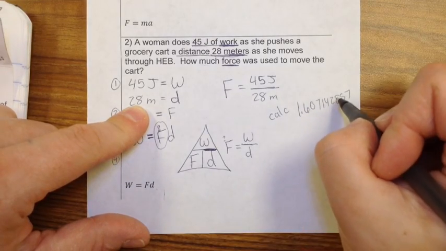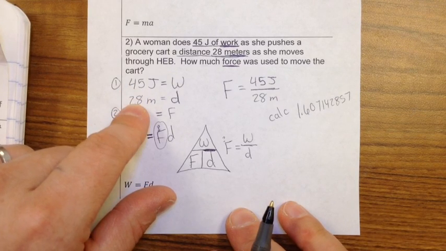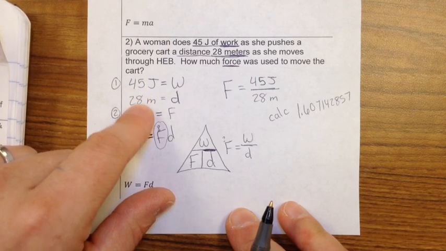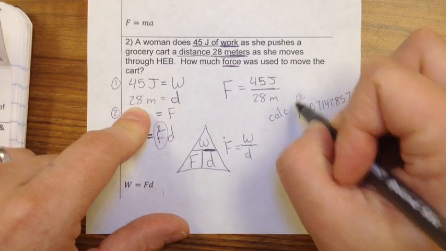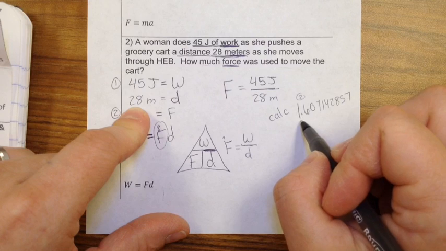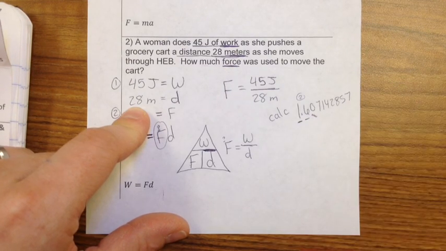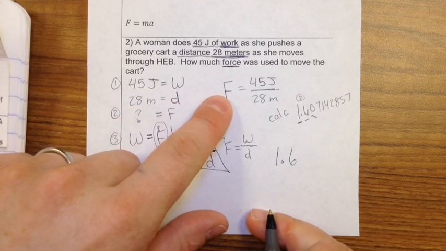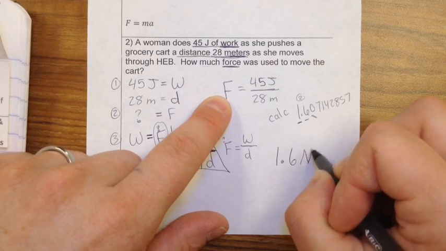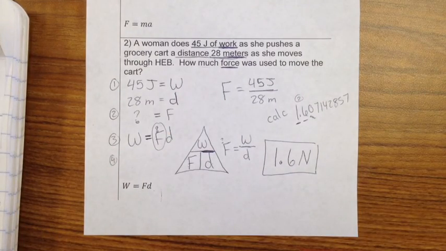Okay, so correct significant figures. Go back to your original numbers. We have the 45 and the 28. They both have 2 significant figures, which means our answer should only have 2 significant figures. So the first 2 digits, the 1 and the 6, look at the third digit. Is it going to round the 6 up or leave it alone? It leaves it alone. So our answer is going to be 1.6. Force measured in newtons are units of measure. And that is the correct answer. Okay?